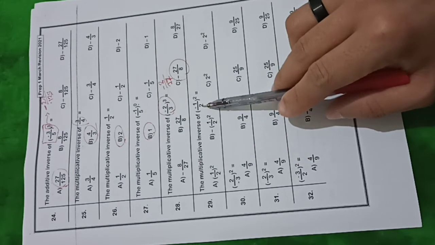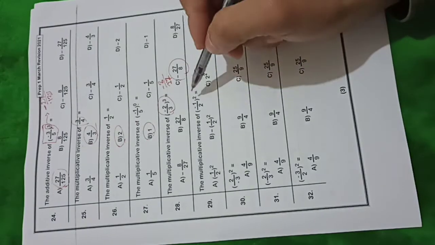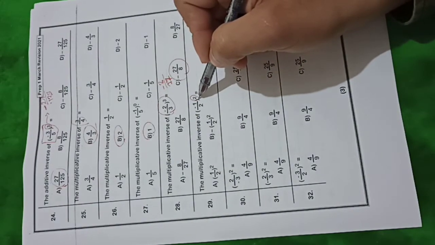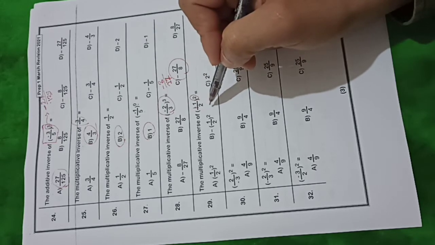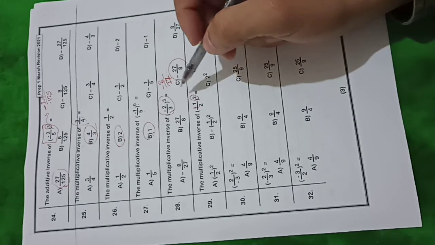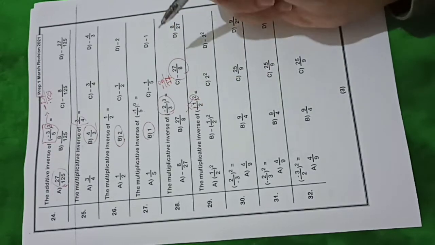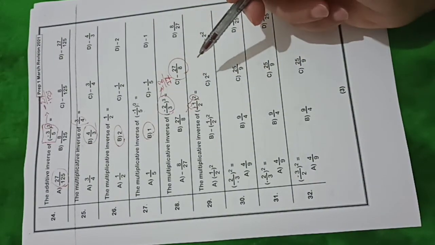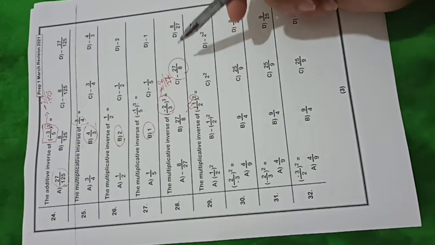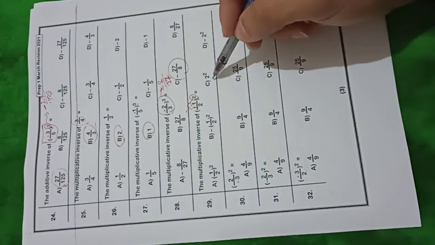This number equals negative 1 over 2 power 2. This power is even, and even power cancels the negative sign. So the resulting number is without negative sign. 1 over 2 power 2 equals 1 over 4. Multiplicative inverse to 1 over 4 equals 4, and these choices don't have 4, but 2 power 2 equals 4.